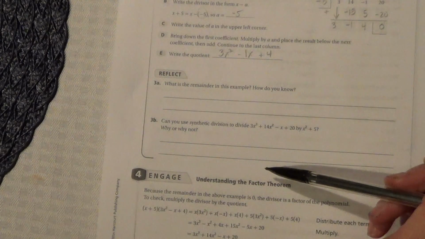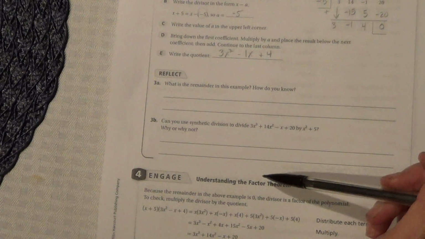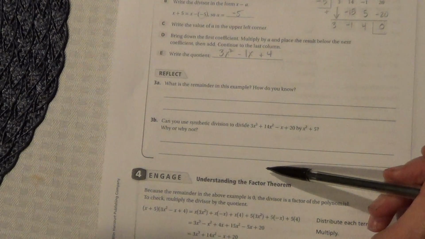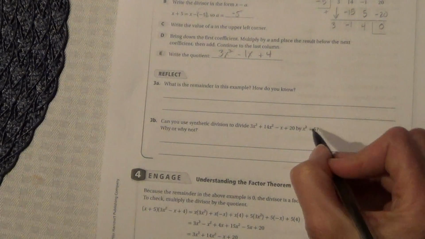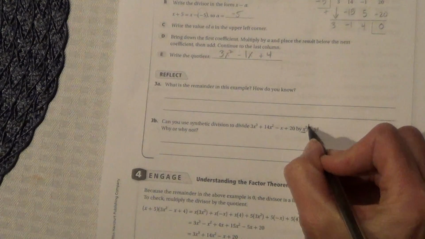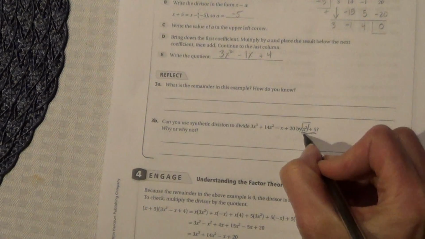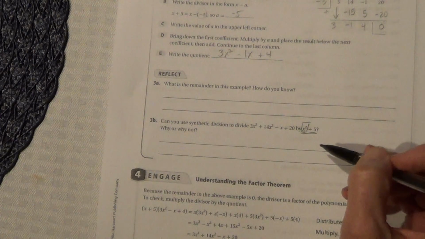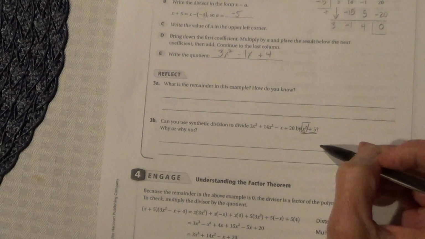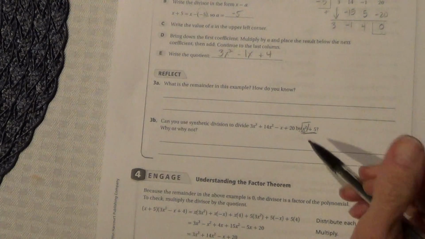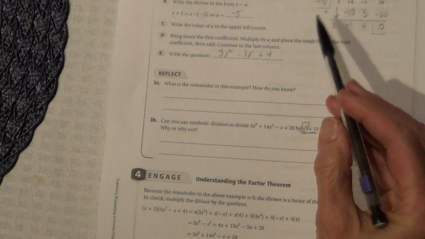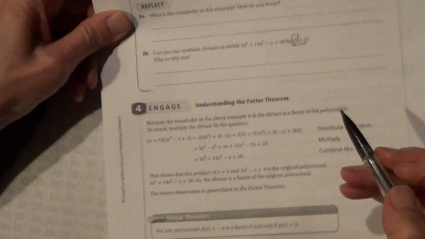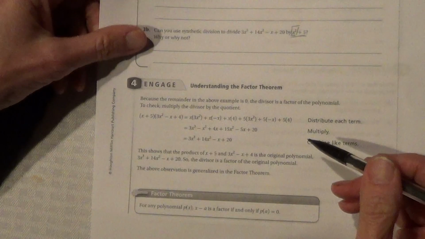Can you use synthetic division to divide 3x cubed plus 14x squared minus x plus 20 by x squared plus 5? I told you that it needs to be a linear binomial. That is a quadratic binomial. So the answer is no. In order to use synthetic division, we have to have just a linear x so that we can solve that. Okay, now we have to understand the factor theorem.